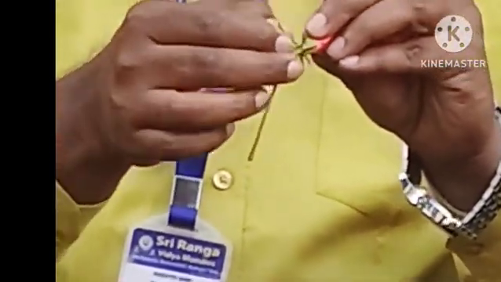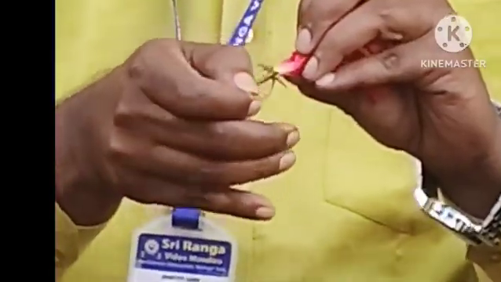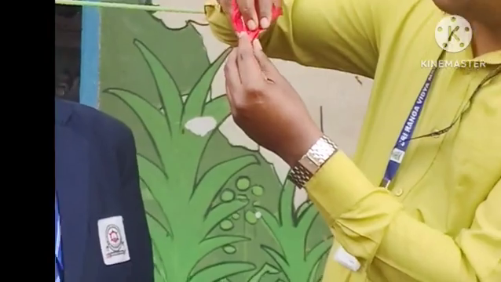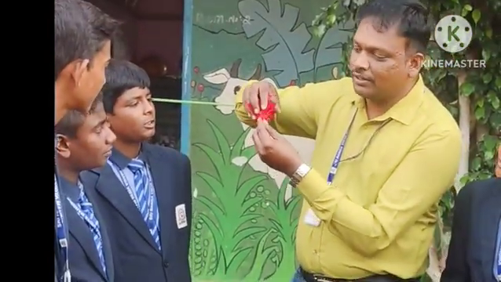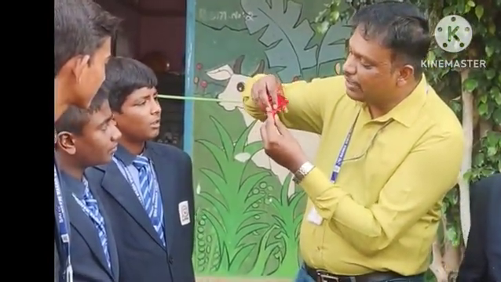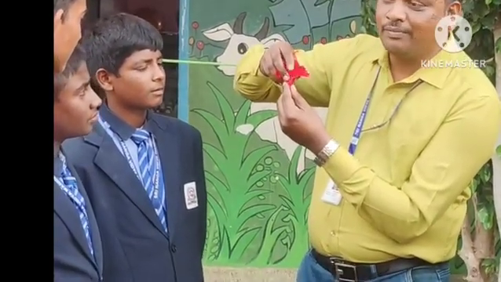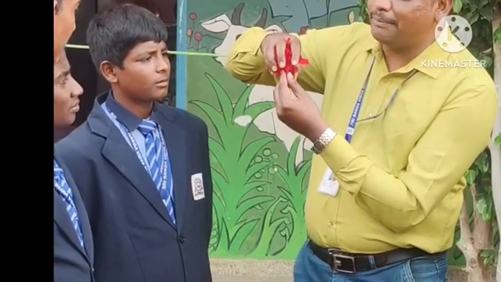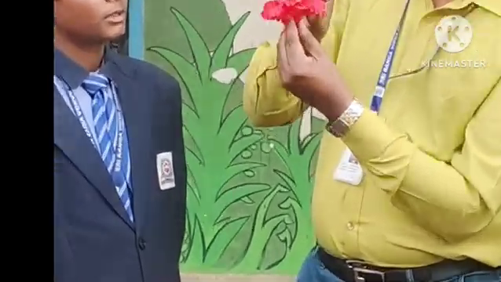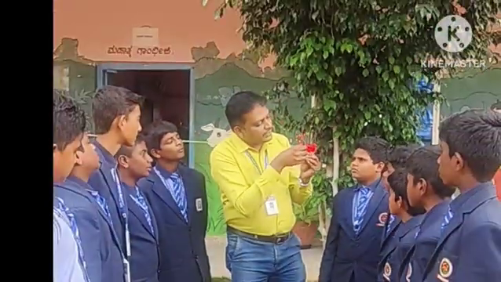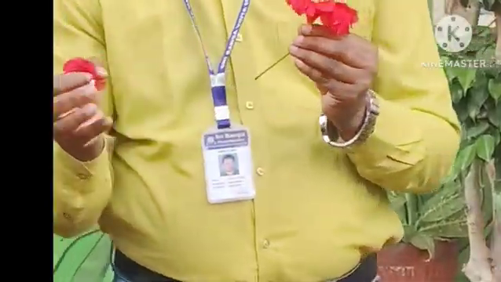The next part of the flower is called corolla. Corolla means, look here, my dear children, this part. Corolla is made of the colorful, attractive part of the flower, which we call petals. See, this is one petal.